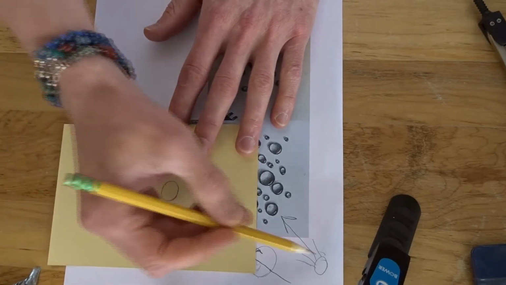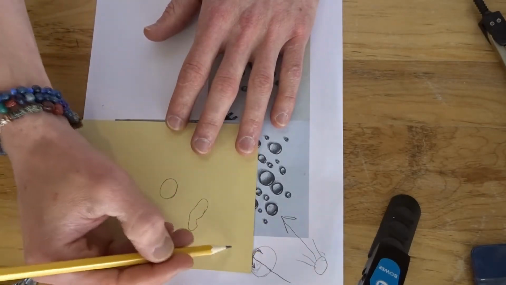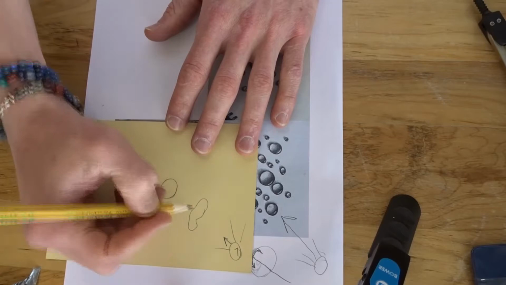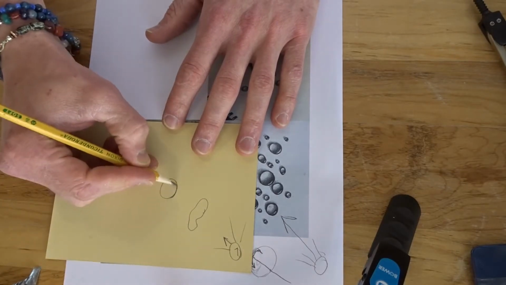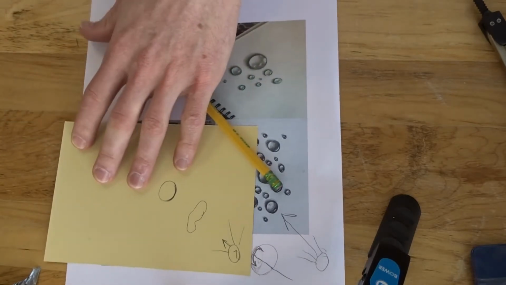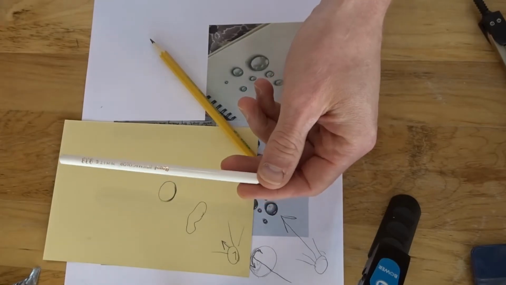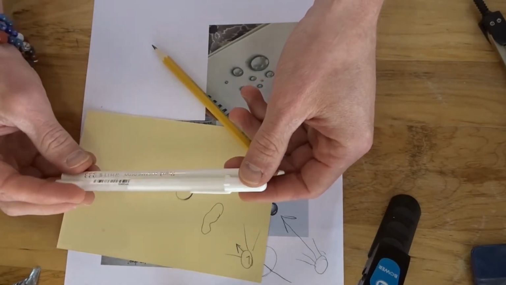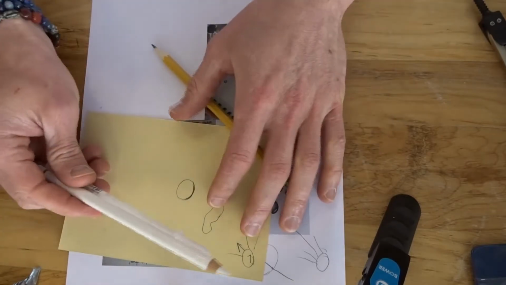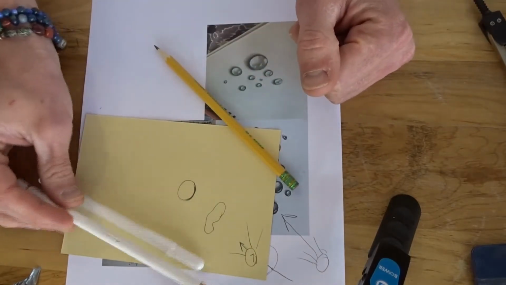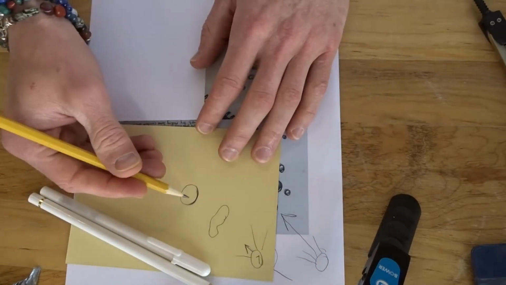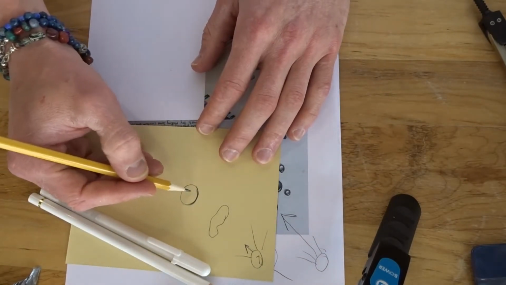So we'll just do kind of round, and again we'll pretend like our light is coming from the same direction. So that's the light, and it's going to hit right on here. I'm using this toned paper, and then you can use something white to draw on there to add the highlights. If you use white paper, you can't add highlights because you can't make it whiter than the paper. So that's why it's kind of fun on toned paper.